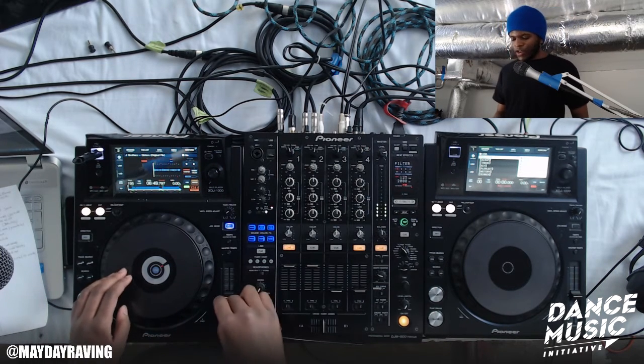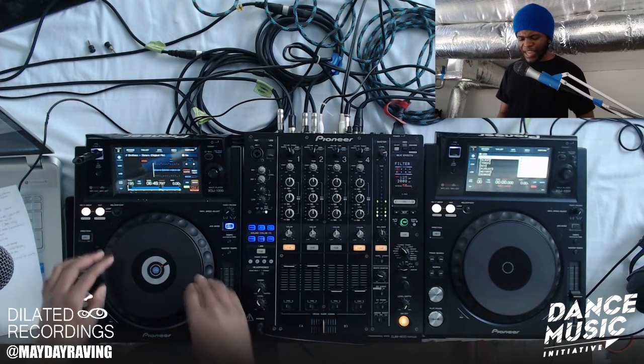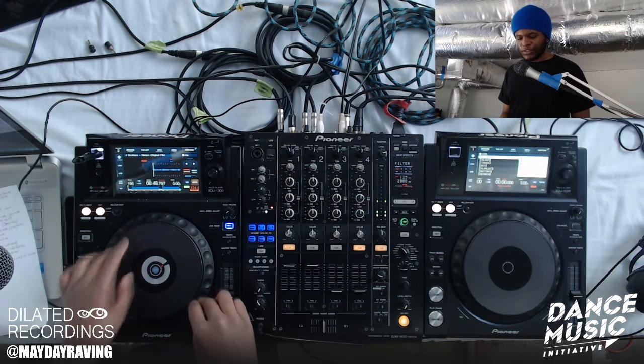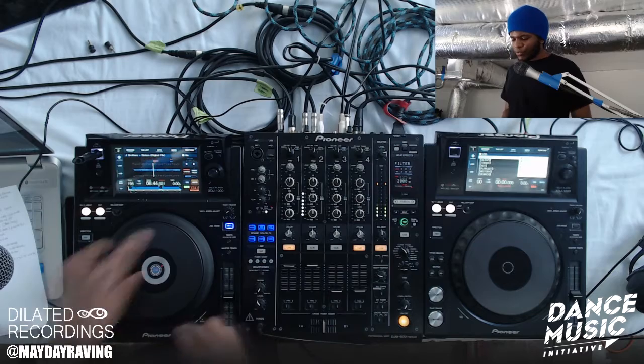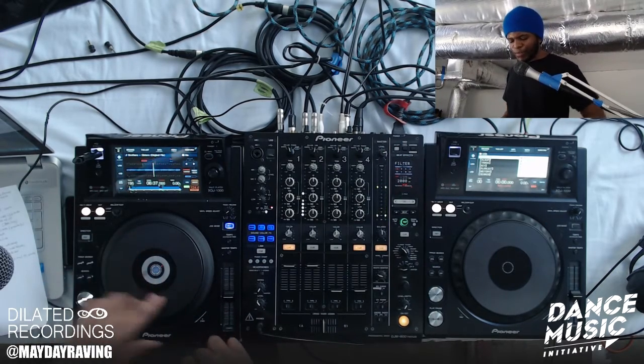And then for our jog mode, this affects how the CDJ will play and how the jog wheel behaves. So vinyl mode, which is usually the mode you'll want to use, behaves like a record player. When you move it forward, it moves forward like a record on a record player. When you move backward, it moves backwards.